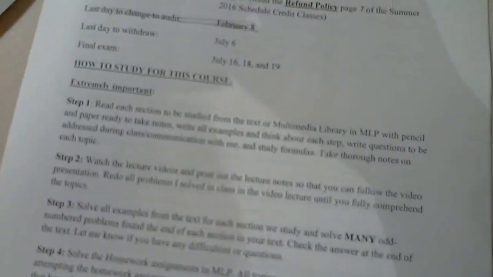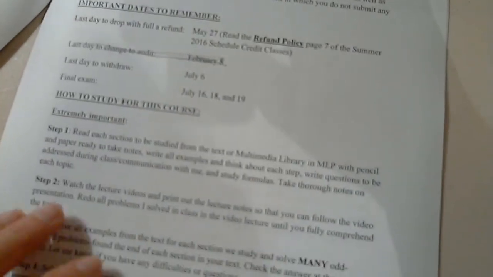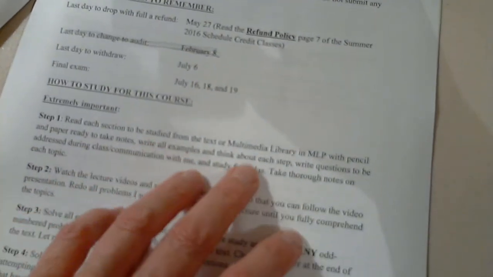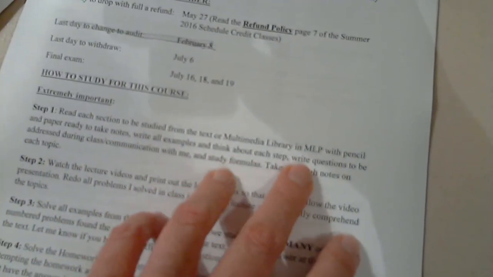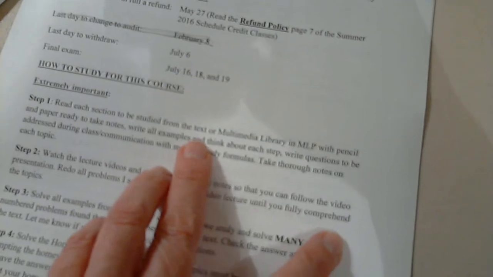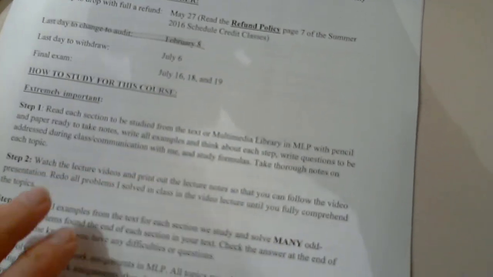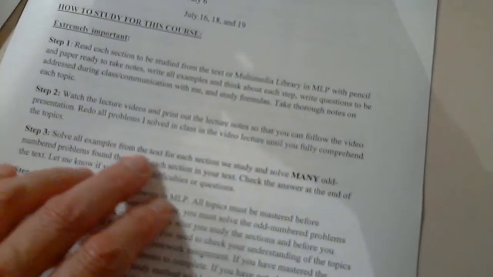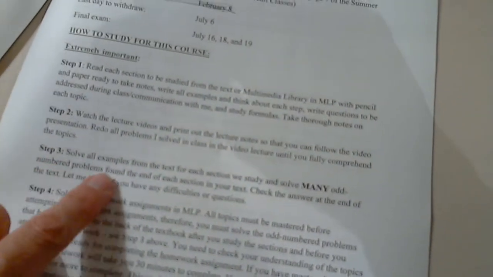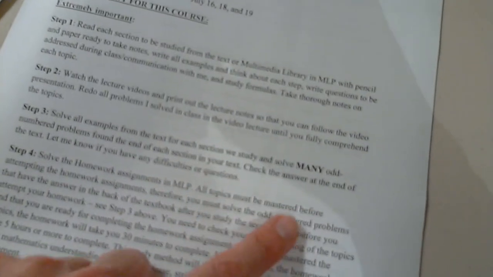How to study for this course. I presented 8 steps. Read each section to be studied from the multimedia library or your textbook. Take notes. Watch the video lectures and print out the lecture notes before you watch the videos. Solve all examples from the text and many odd number problems found at the end of each section, and check the answer in the back.